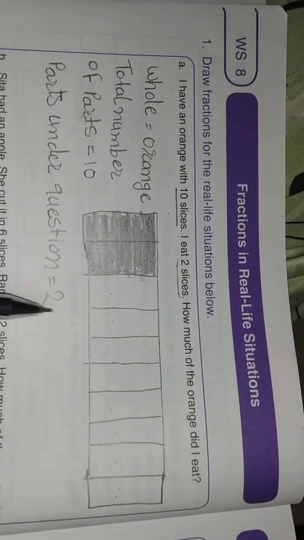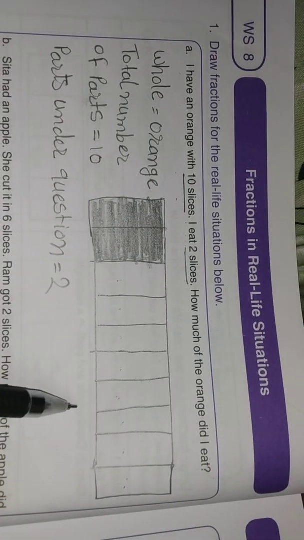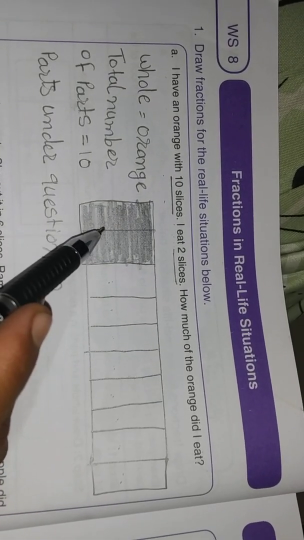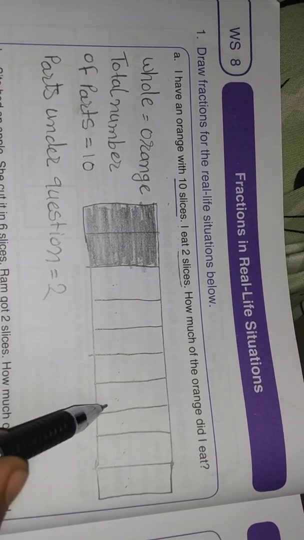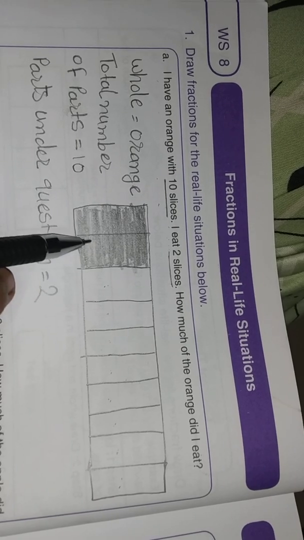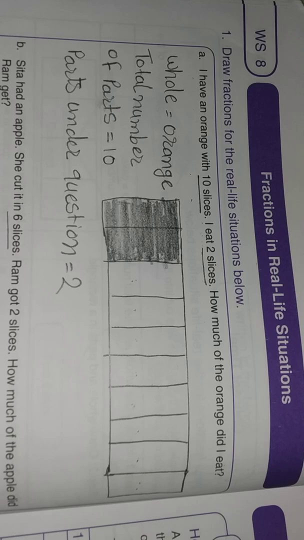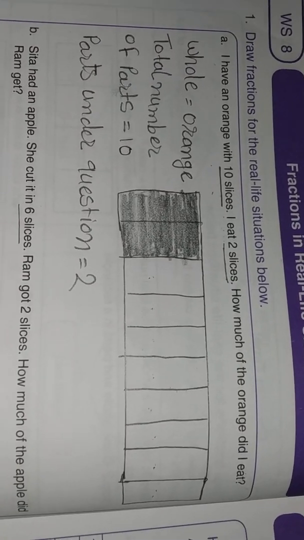Part under the question is 2. So what we have to do, we have to draw one rectangle. In that rectangle we have to divide it into 10 parts. 1, 2, 3, 4, 5, 6, 7, 8, 9 and 10. After that we have to shade only 2 parts, because the part under the question is 2. Now look at this, everyone. I'll give you 1 minute, so you have to write it down in your rough book.